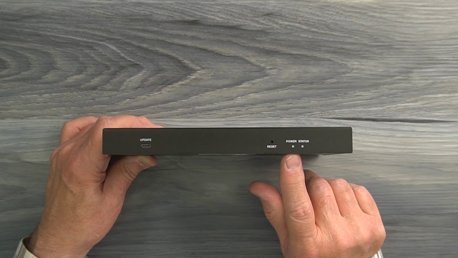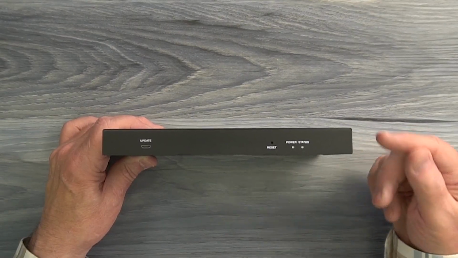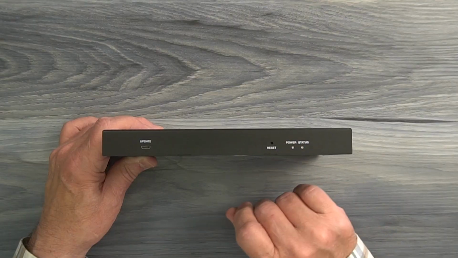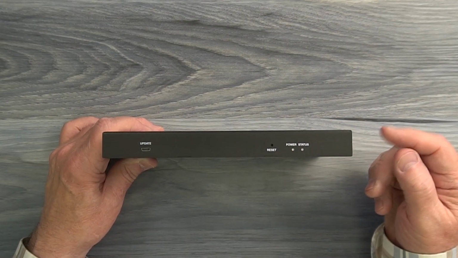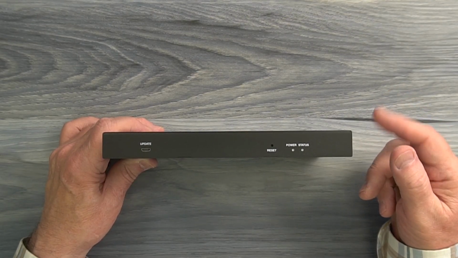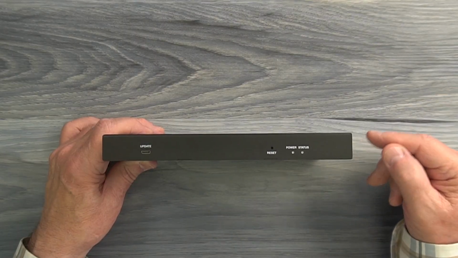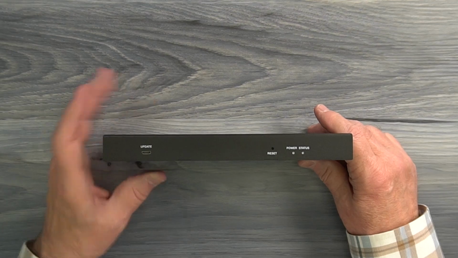To the right of that is a power indicator. When you add power to the module, it starts that internal power on self-test where it checks the electronics. Once it passes that test, it'll light the power LED, letting you know it's ready to use. The status indicator will initially blink yellow and green when you're connecting this to your network, and once it establishes a connection to your network and recognizes all of the modules that are connected, it'll stay on solid, letting you know it's ready to use.